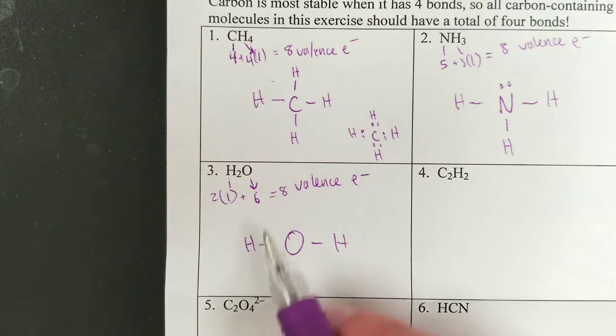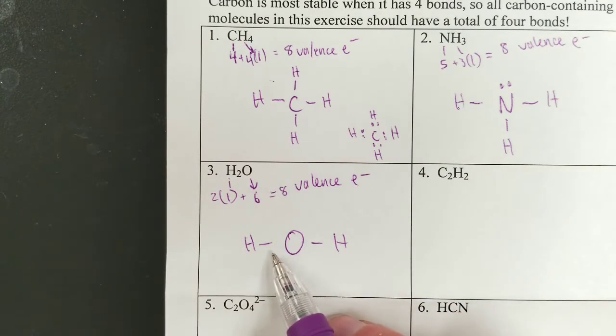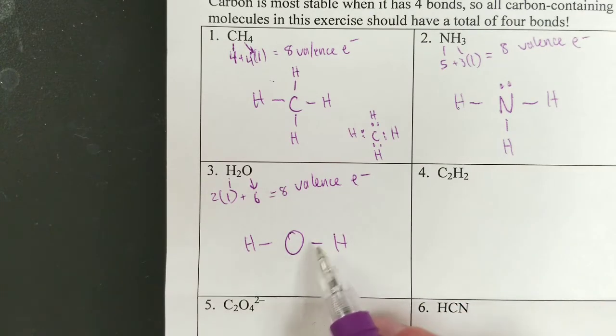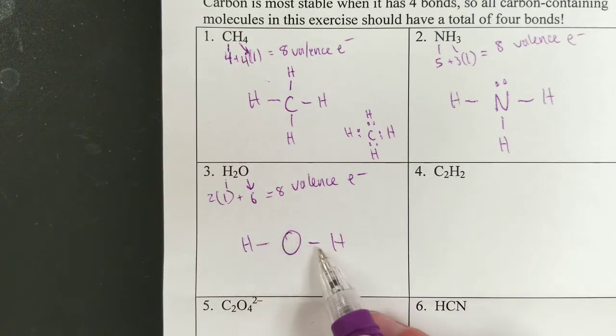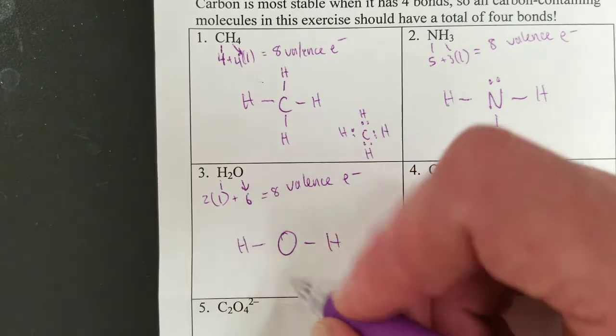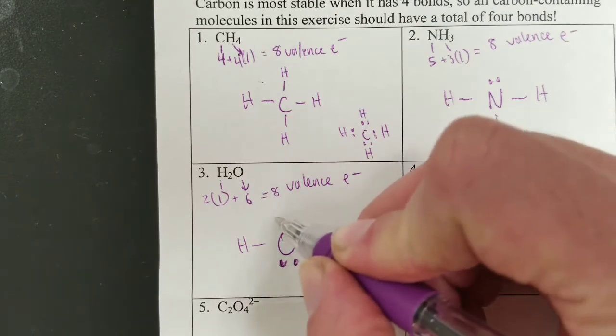So step 1, find the valence electrons. Step 2, separate or lay out your atoms. Step 3, add your electrons. I need 8. 2, 4, can't add any more to the hydrogen, so 6, 8.